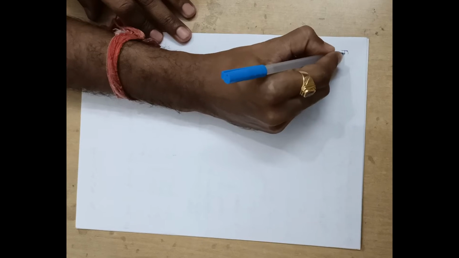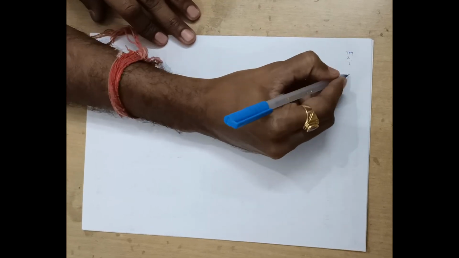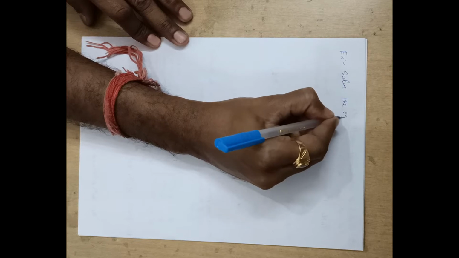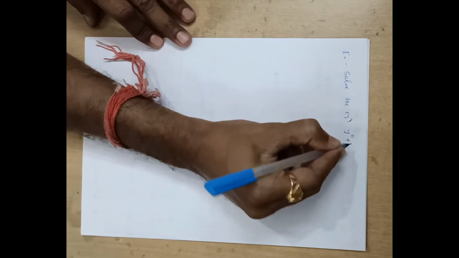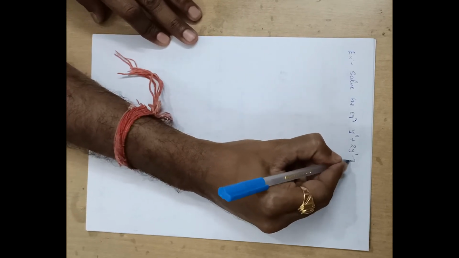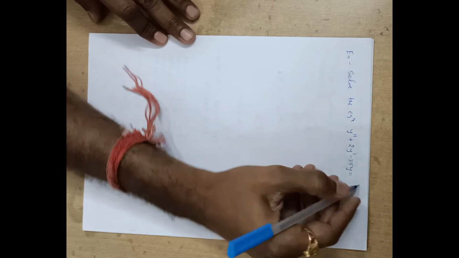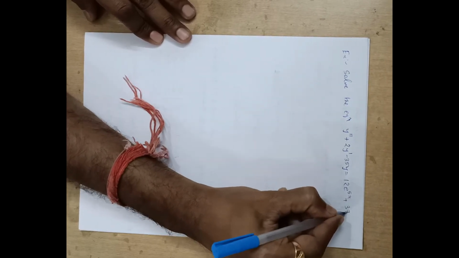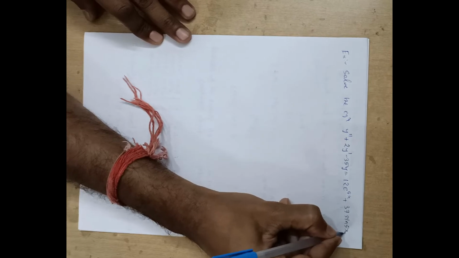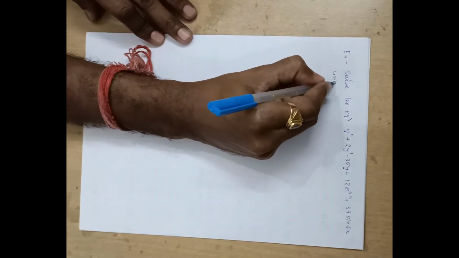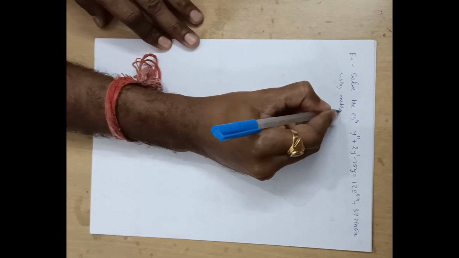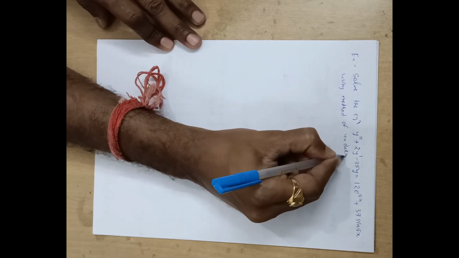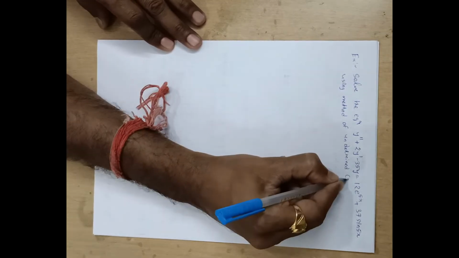Okay, now we are going to check the second example. Solve the equation y'' + 2y' - 35y = 12e^(5x) + 37 sin 5x using the method of undetermined coefficients.